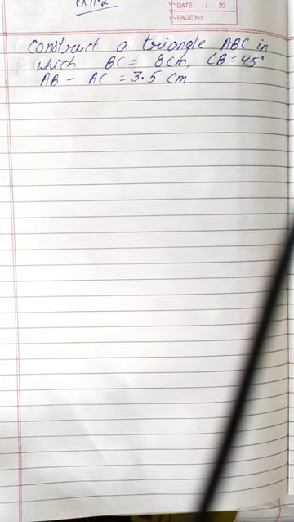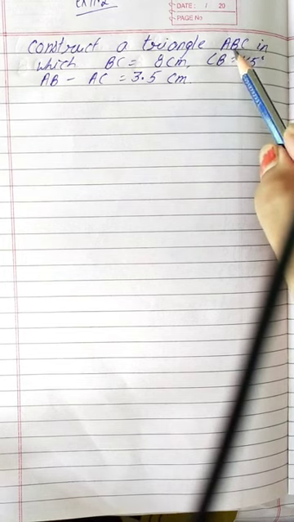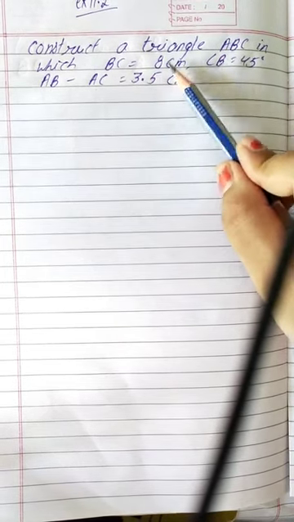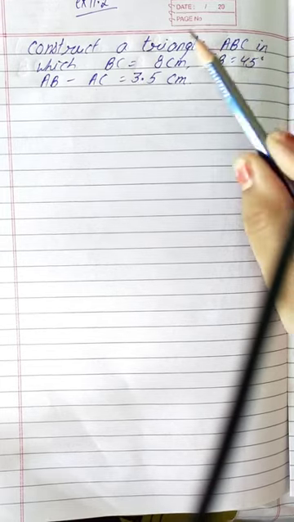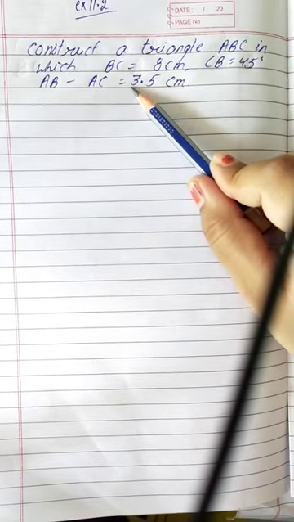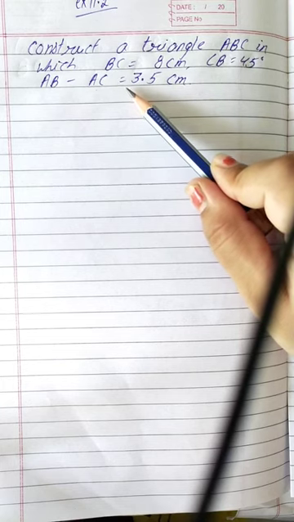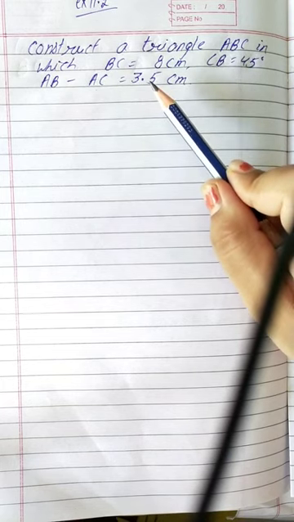So here we have question of exercise 11.2, class 9th, that we have to construct a triangle when the difference of the sides, two sides is given. See, here we have a question, that is, we have to construct triangle in which base is given and base angle is given and the difference of two sides, other two sides is given. Previously what we did, the addition of two sides, other two sides. Here we have difference of two sides.